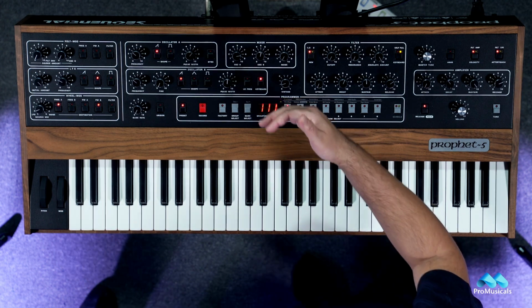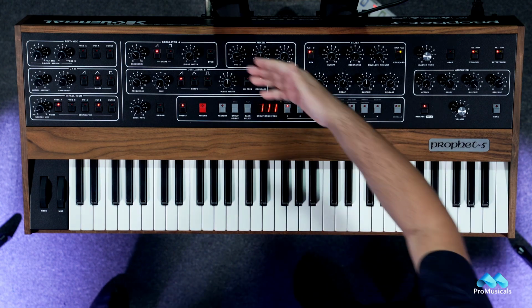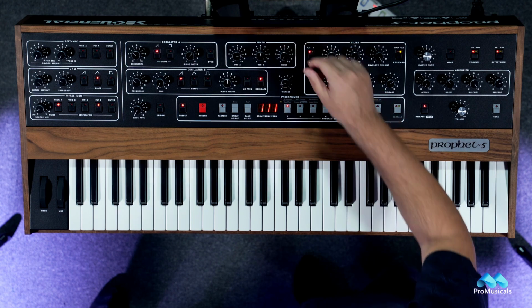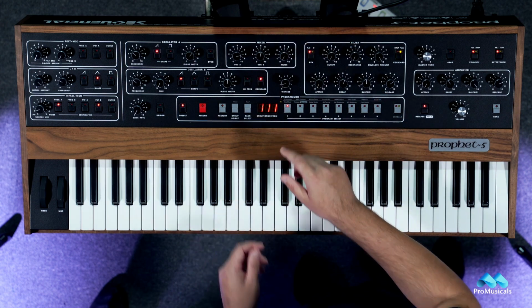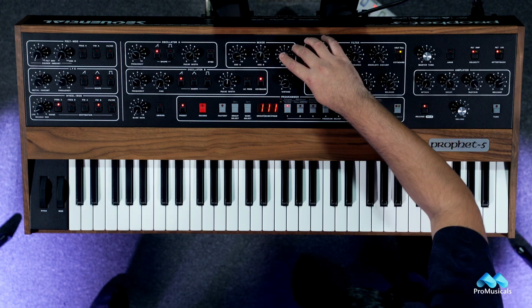Fantastic. We have the main bones of the synth, if you will, the building blocks of the sound, the oscillators over here. We have 2 oscillators, and we've got a mixer as well, so you can dial in how much of each you want, and also a dedicated noise level. So you can dial in the noise as well.